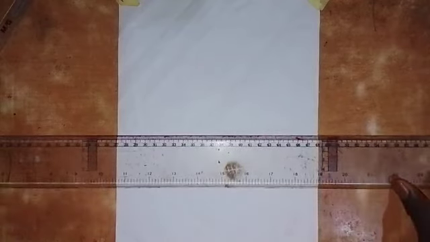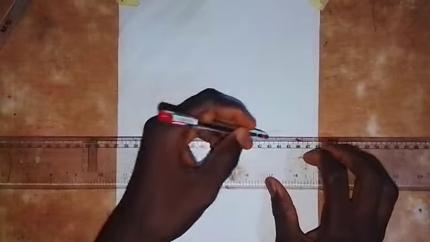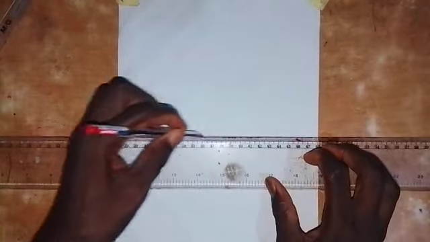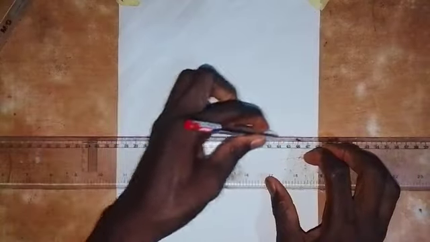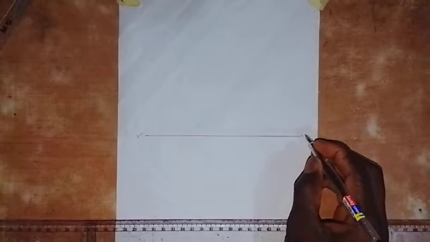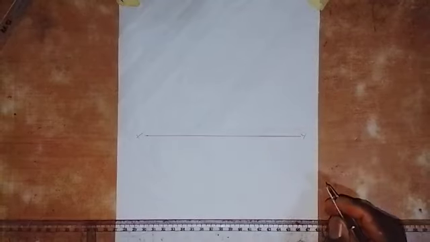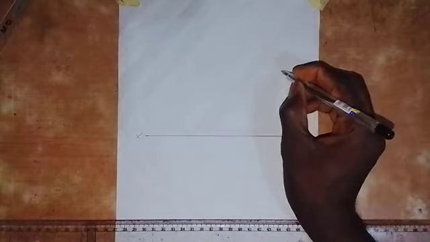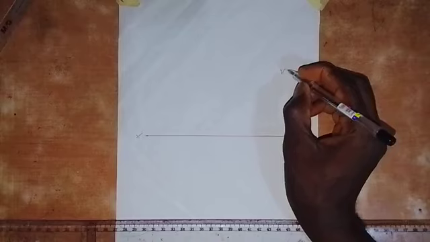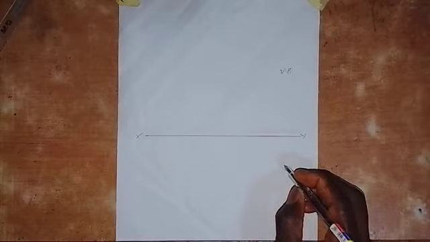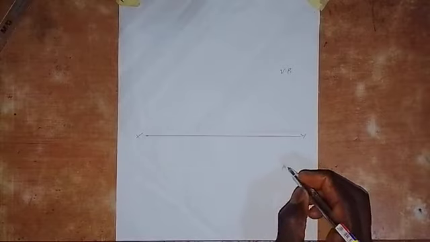The first thing that you have to do is to draw a horizontal line XY. Here we indicate this is end X of the line, and this is end Y of the line. And then let's indicate the planes. Here is the vertical plane, and here is the horizontal plane, HP.